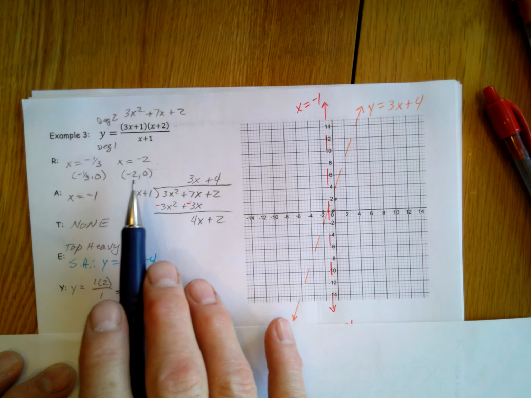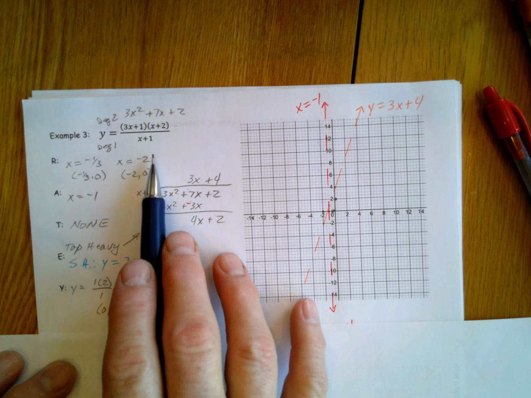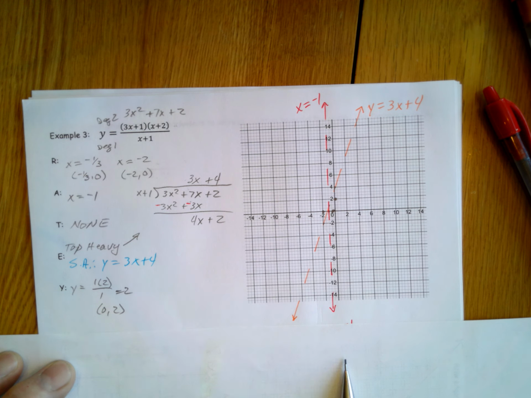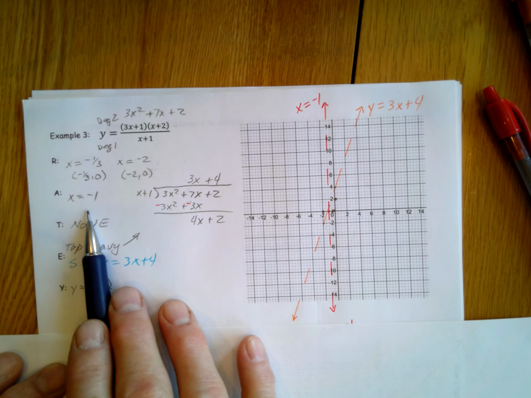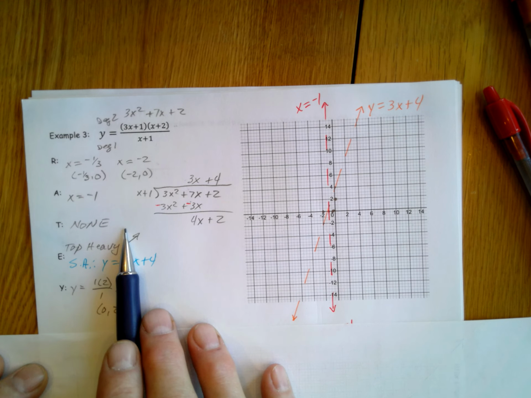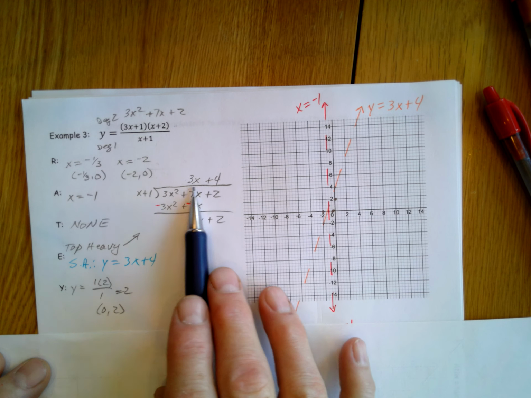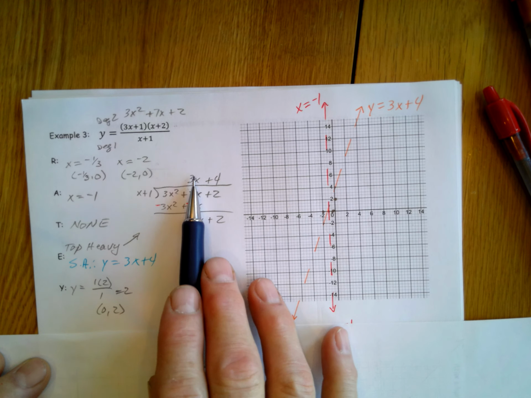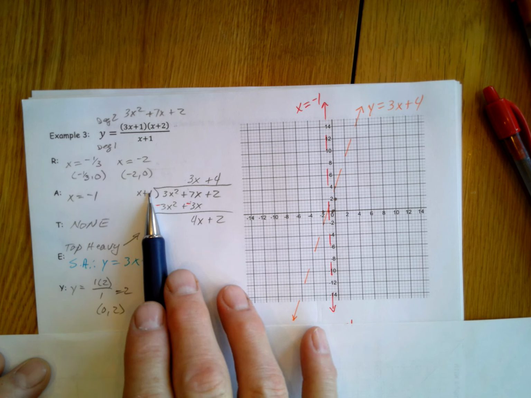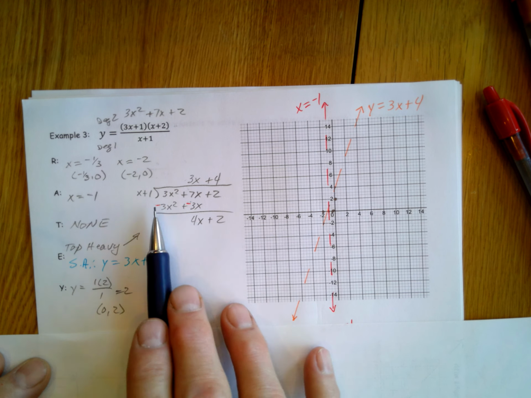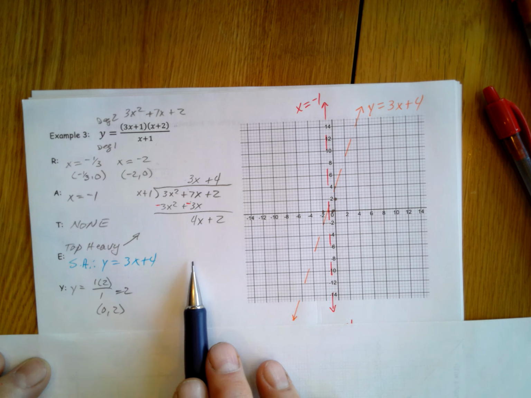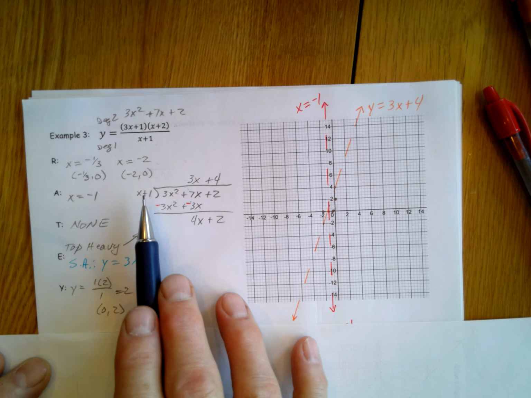Now, I have an asymptote at x equal -1. I just set that equal to 0. There are no special squared terms. When I do my long division, I get 3x plus 4. X times 3x is 3x squared. 1 times 3x is 3x. Change the signs and add down. 7 take away 3 is 4x. X times 4 is 4x.